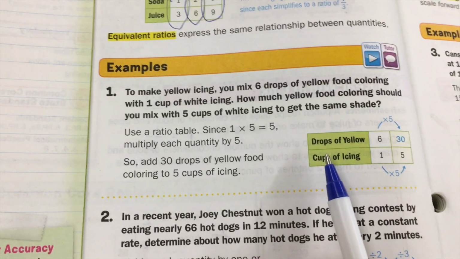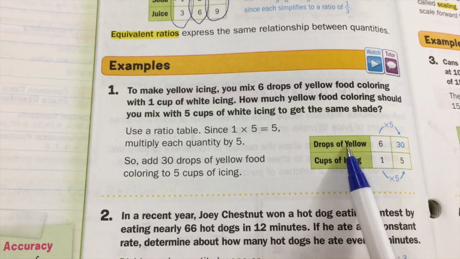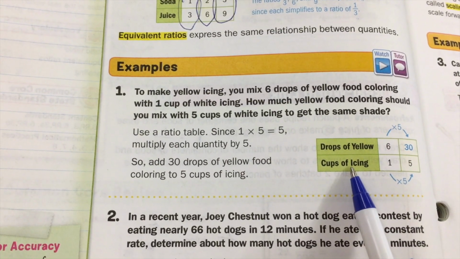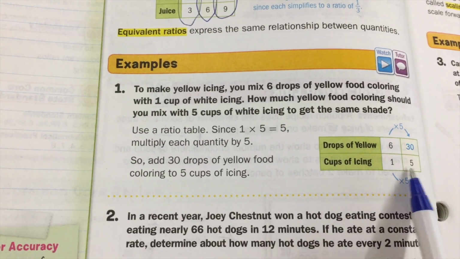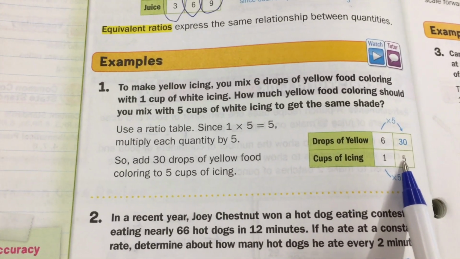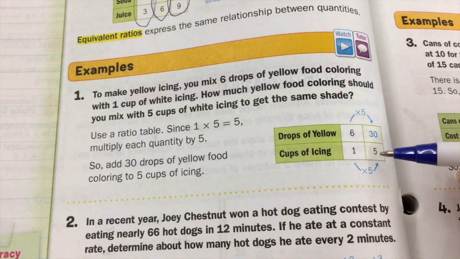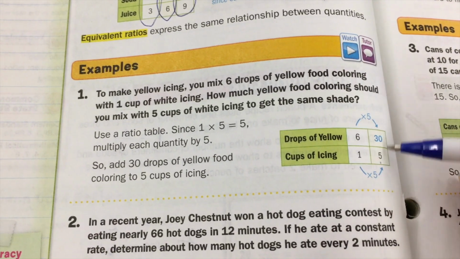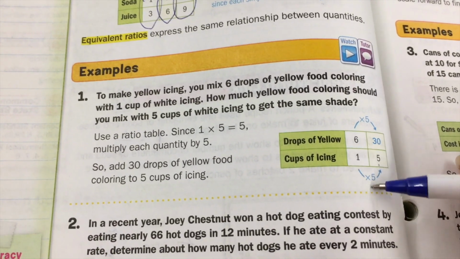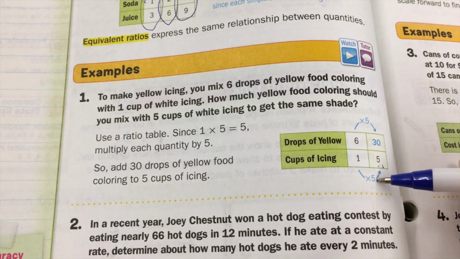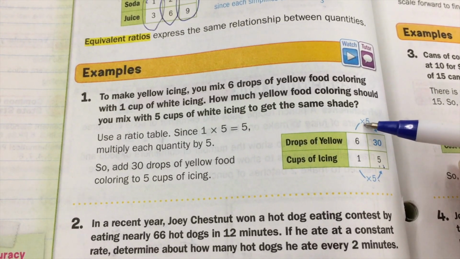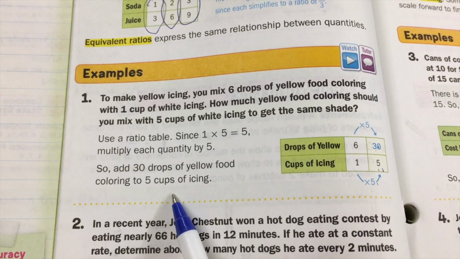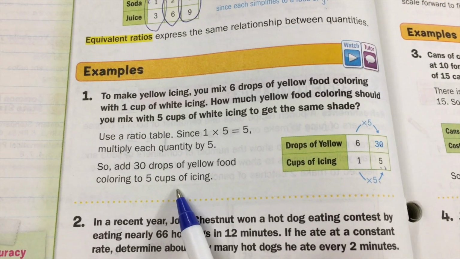To make yellow icing, you mix 6 drops of yellow food coloring with 1 cup of icing. So how much yellow food coloring should you mix with 5 cups of icing to get the same shade? So if for 1 cup you use 6 drops, for 5 cups, how many drops of the yellow do you need? Well, when you set it up like a ratio table, it looks pretty easy. 1 times 5 is 5. So if you multiply the denominator by 5, you have to multiply the numerator by 5. 6 times 5 is 30. So you would need 30 drops of yellow food coloring if you have 5 cups of icing.